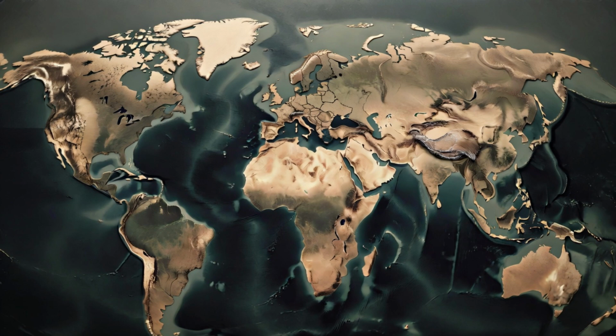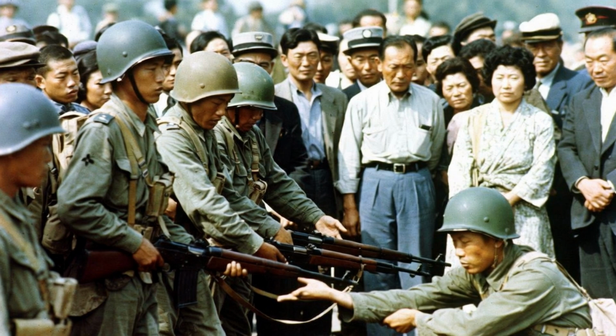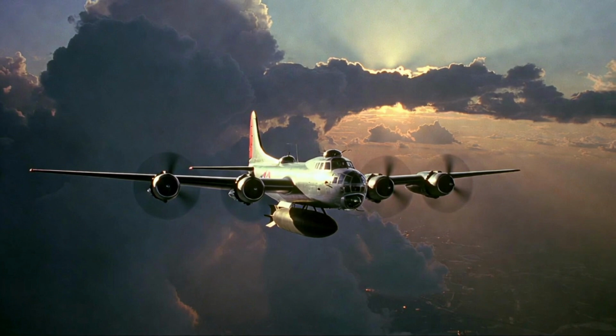The first map shows Europe in 1938, just before the war began. At this time, the continent still carried the scars of the First World War. Germany had lost territory and power after the Treaty of Versailles. But under the leadership of Adolf Hitler, the country had begun to rebuild its military and challenge the post-war order. Many Europeans feared another conflict, yet they also hoped diplomacy could prevent it.